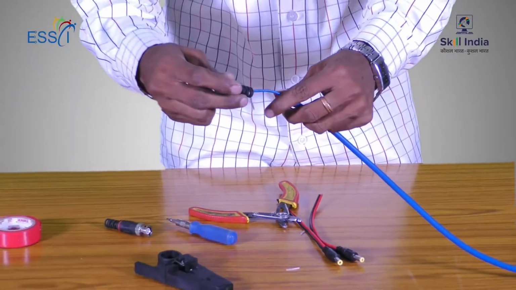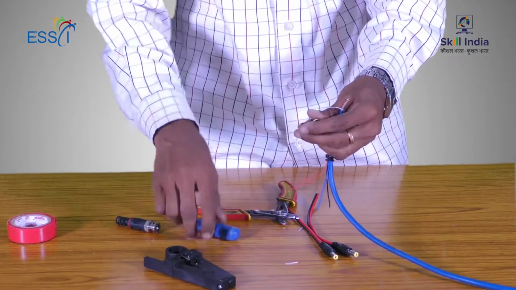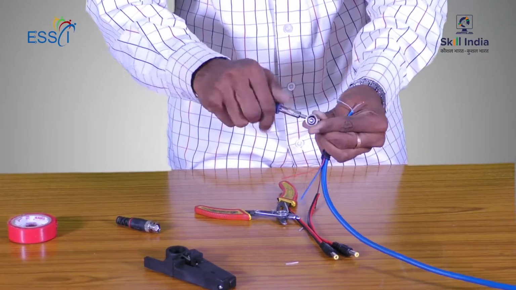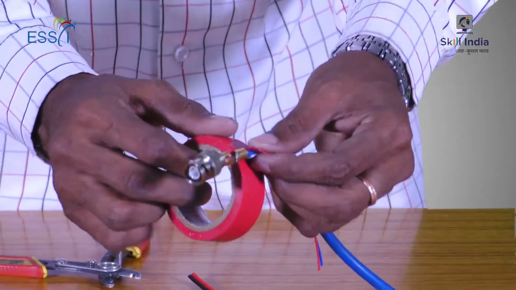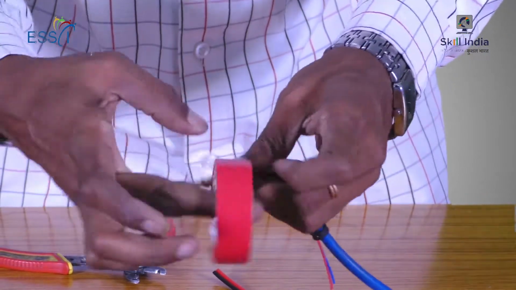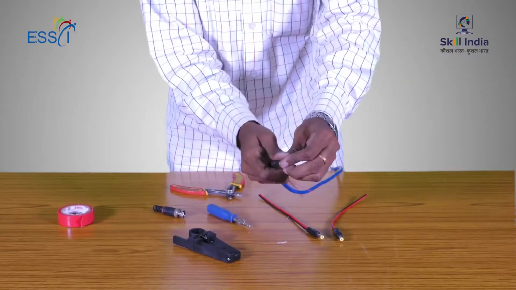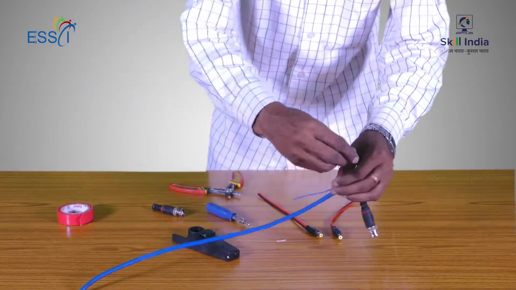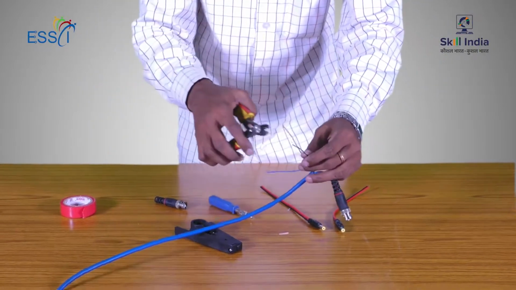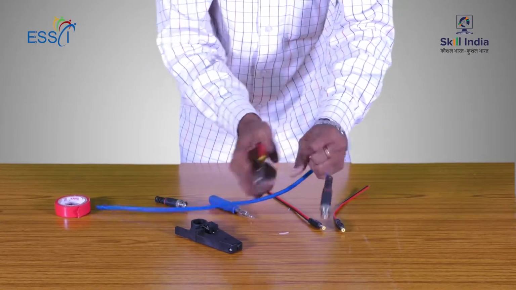The core is connected to the BNC. The shield is wrapped at the terminal of the BNC. We cover the terminal with the insulation tape for safety precautions. This is how a BNC is connected, and this is used for transfer of the video. The other sub-cables are used for power.